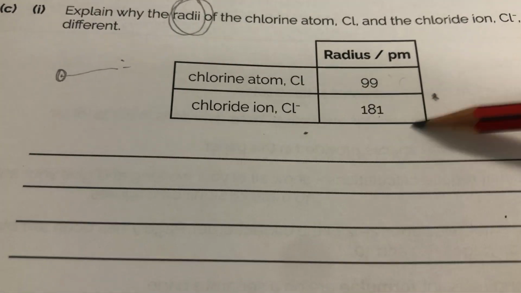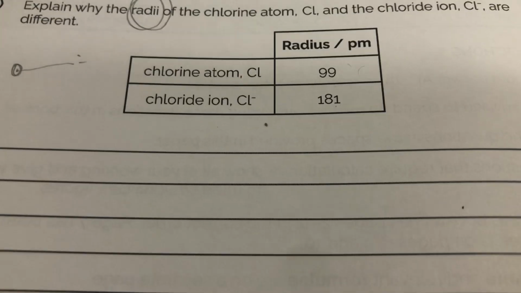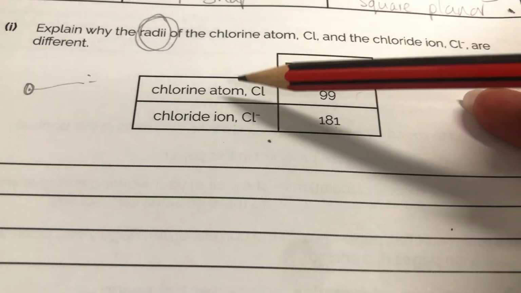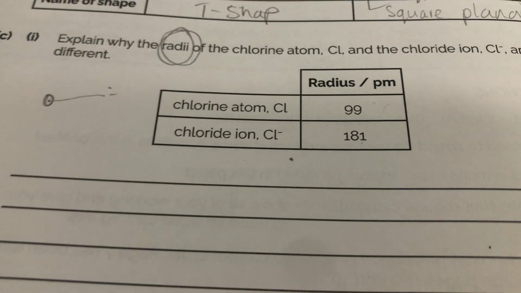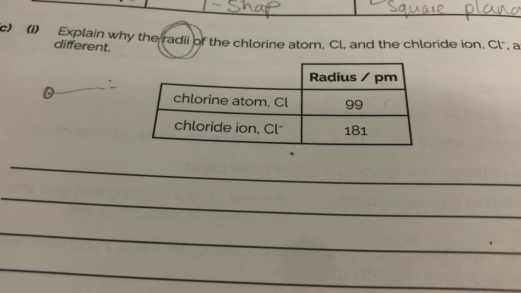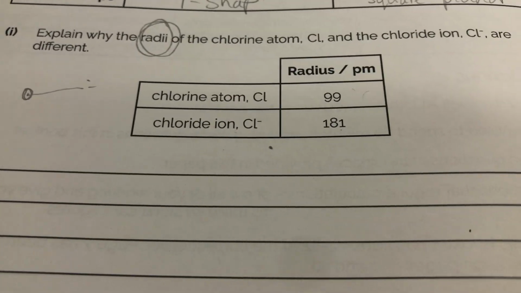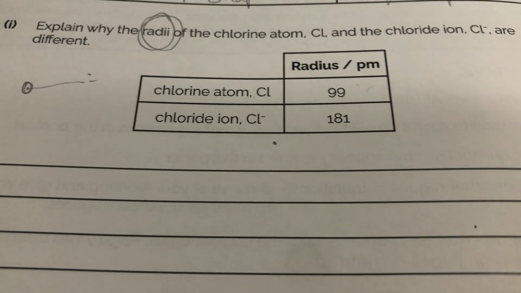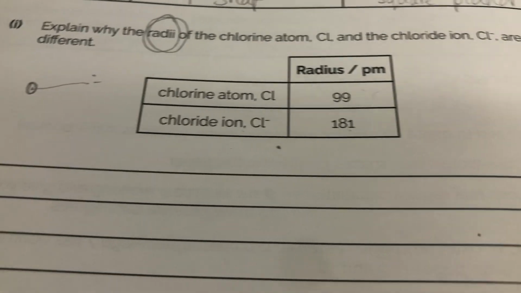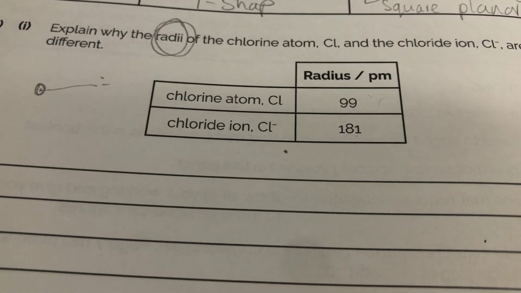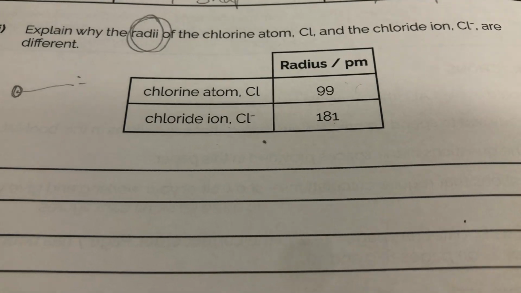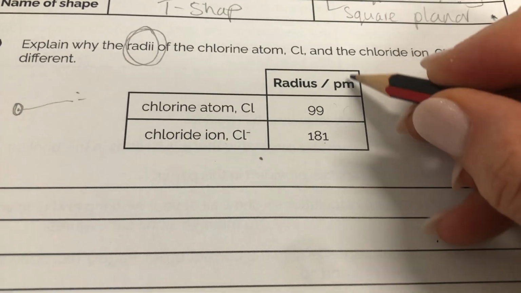We've been given the answers, we just need to explain them. Too many people here told me that Cl and Cl minus are in the same group or the same period. They are the same atom, right? They're the same element. You can't be in the same period; if you're the same element, you're in the same box. So in this one, again, it's protons and shells.